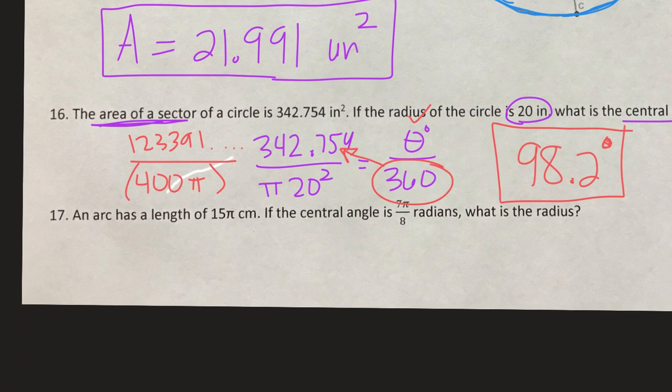An arc has a length of 15 pi centimeters. If the central angle is in radians, now we're going to use our radian formula, S equals R times theta. So 15 pi equals R times 7 pi over 8.